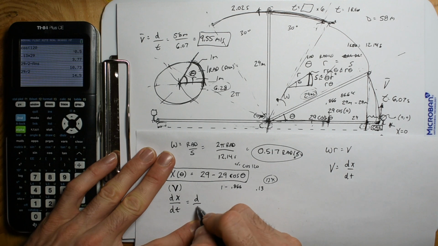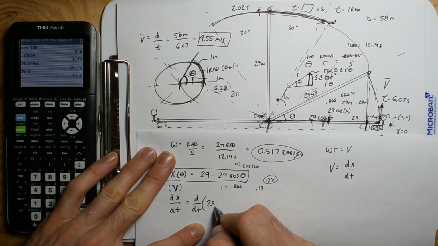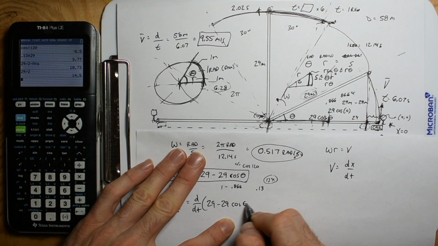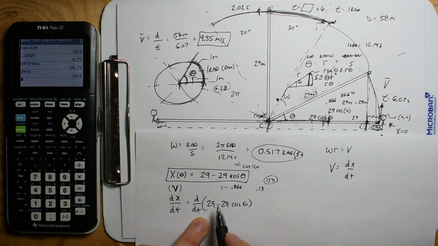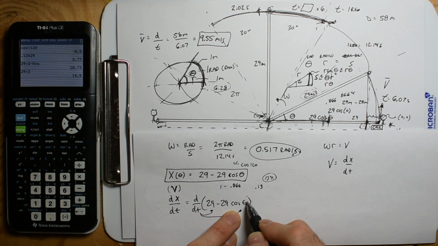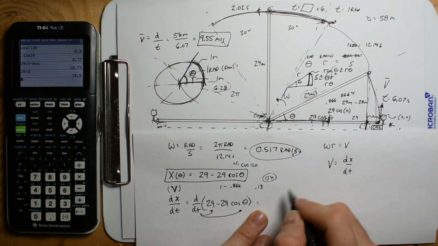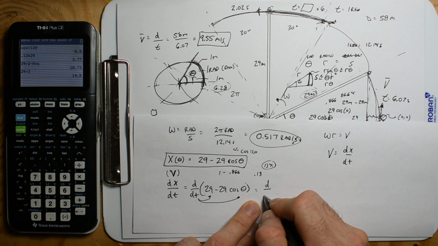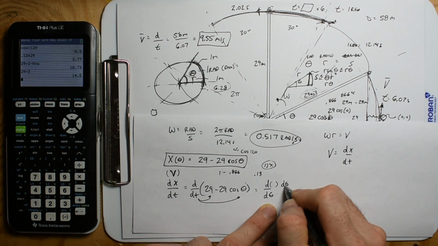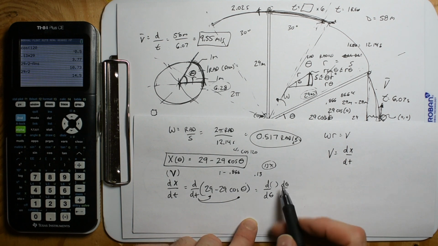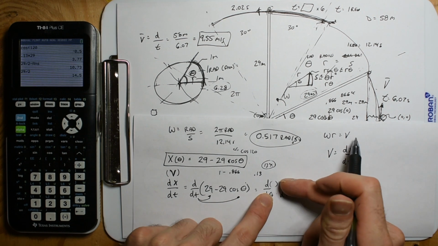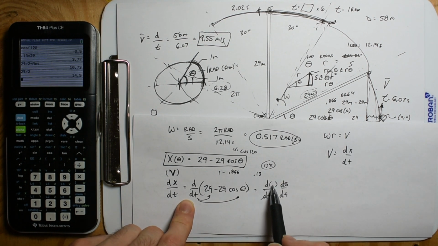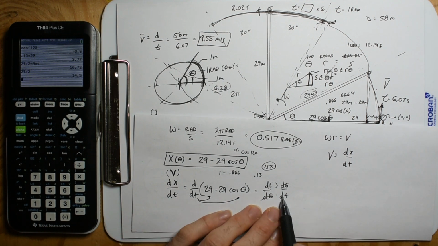Then we're going to differentiate this equation, 29 minus 29 cosine theta, as a function of time. But you can see that we don't have a time value in here. I see theta, I don't see time. So what we need to do is use the chain rule: take the derivative of whatever with respect to theta, times d theta dt. These can cancel, and you're right back to taking the derivative with respect to time.